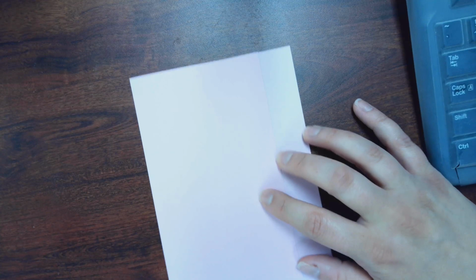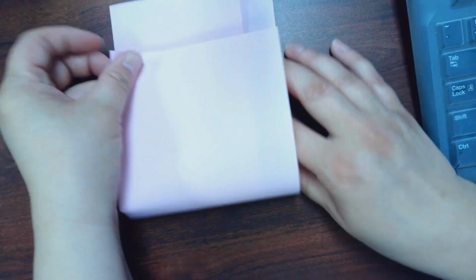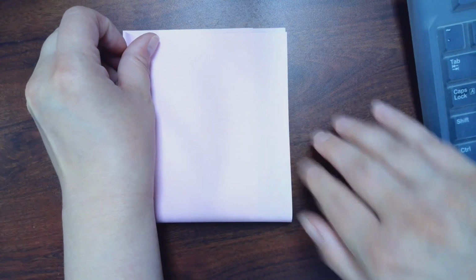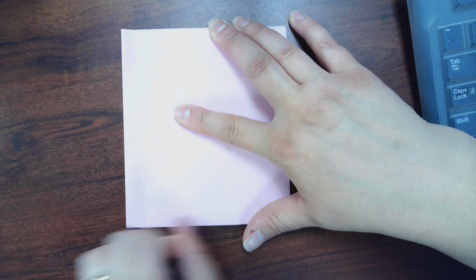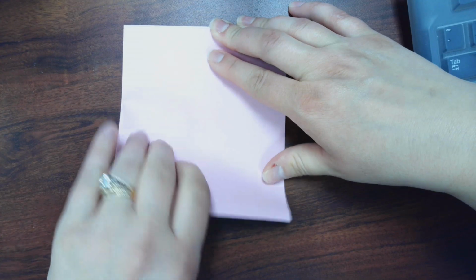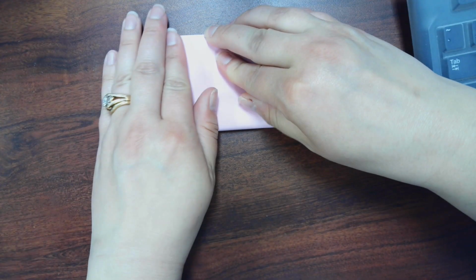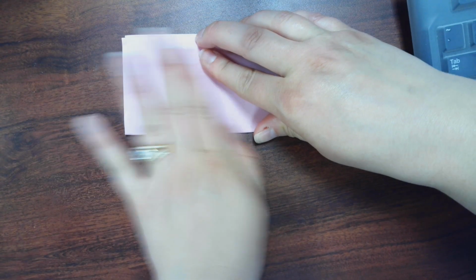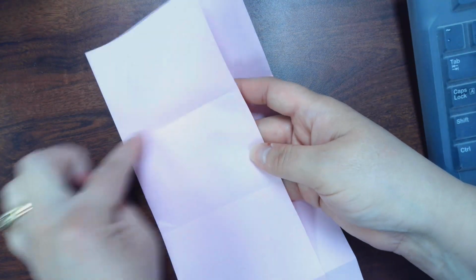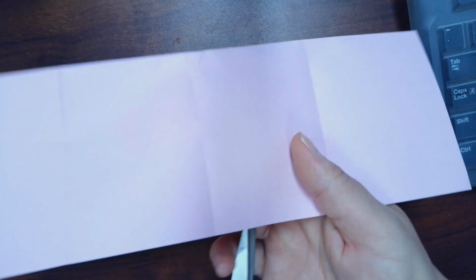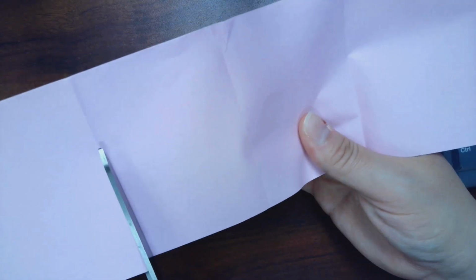Then we're going to fold it in half completely the other direction. So we're going to take the bottom and we're going to go all the way up to the top. Crease that real good. And then one more time, bottom all the way up to the top. So we're creating 4 tabs there. Then when you unfold, we're going to take the short half and we're going to cut along each of these folds to create 4 different flaps.